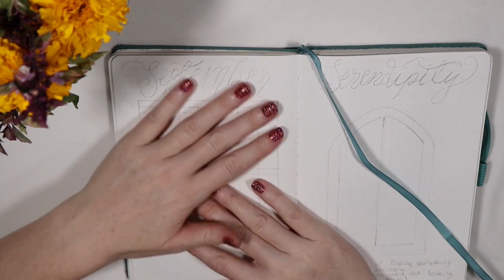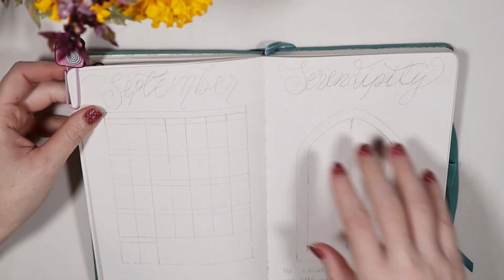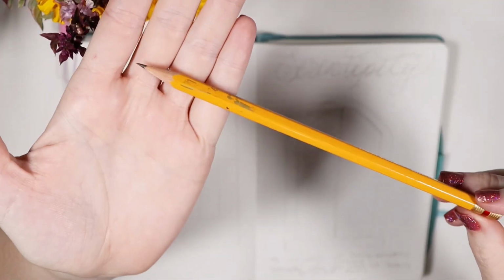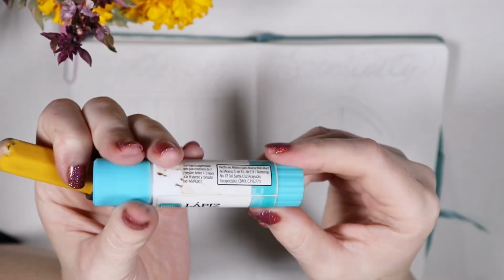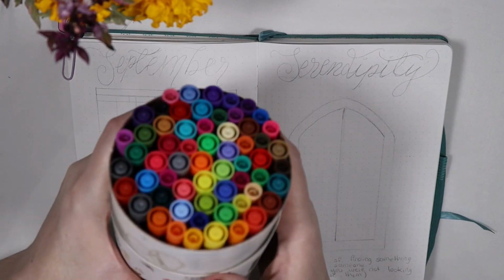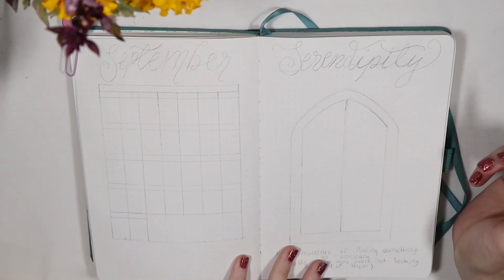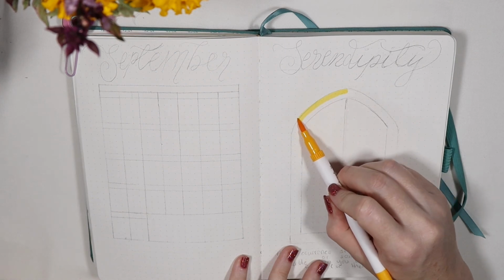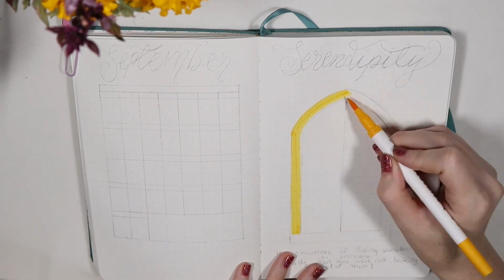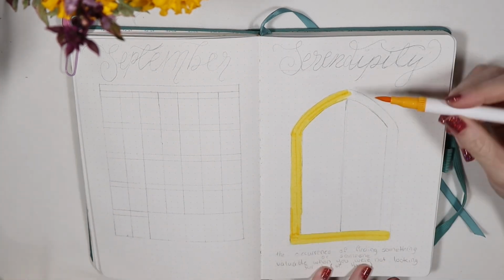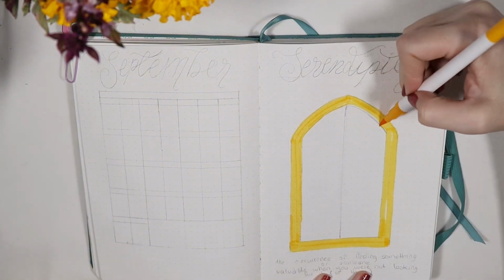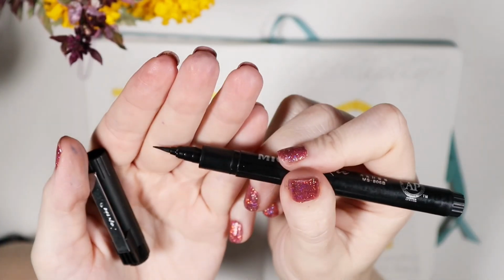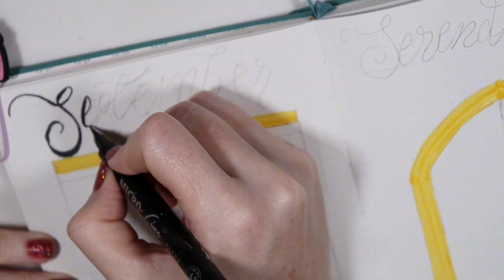As you can see, I pre-sketched out everything, and I'm going to get started right away filling it in. I have all of my supplies here: my pencil, my erasers, my markers, and my laminated paper to use as my palette. I'm going to go for a bright yellow as my outline for this window and as the accent color for my calendar.